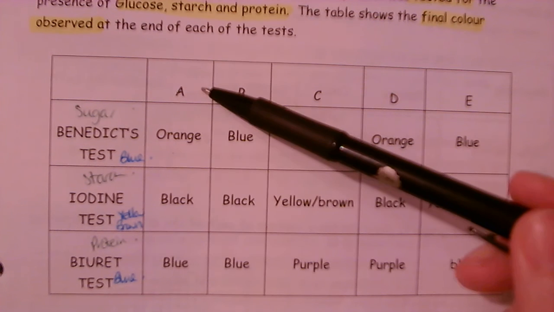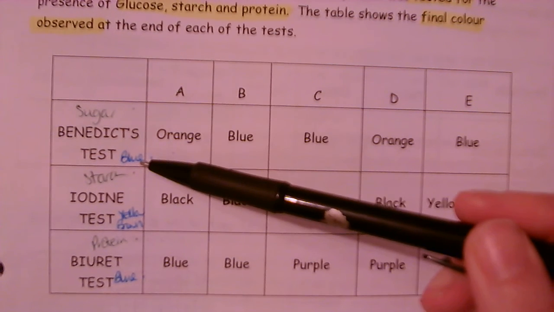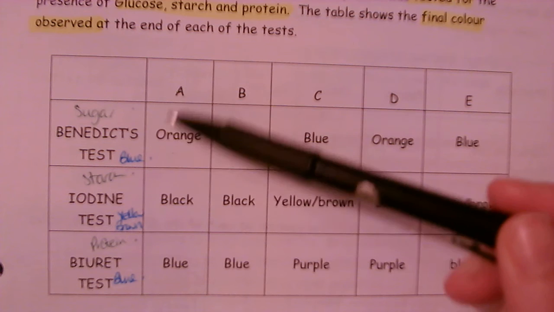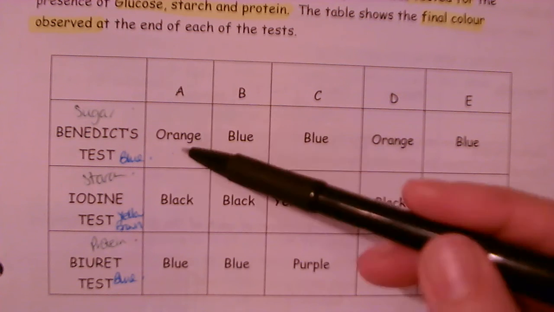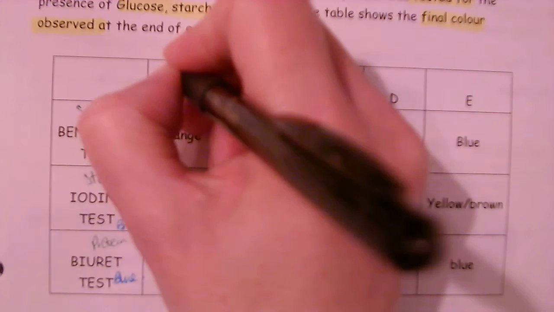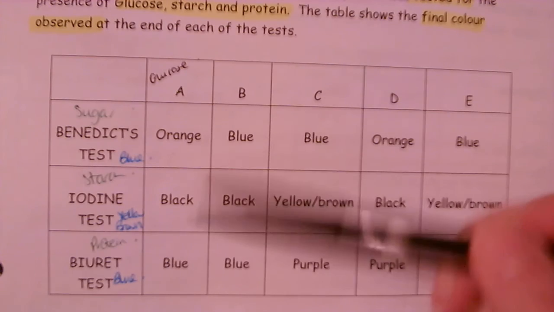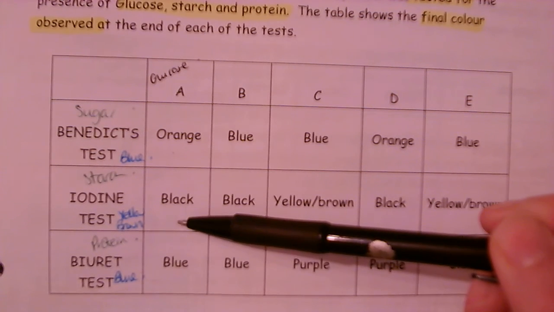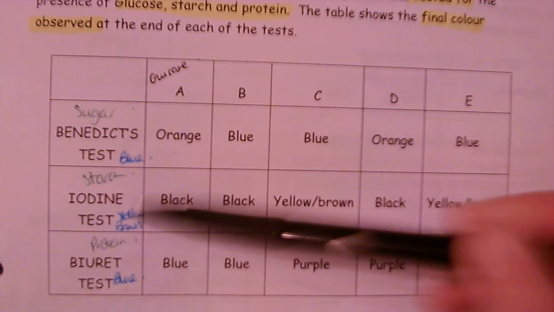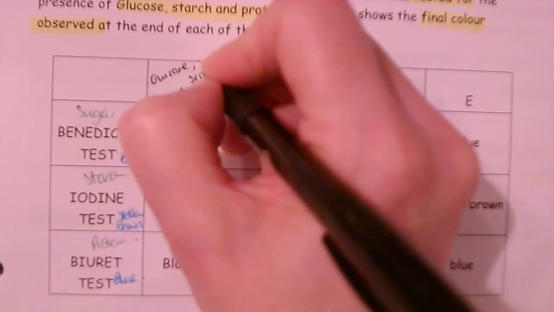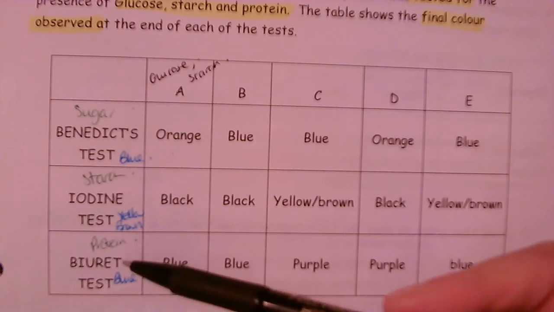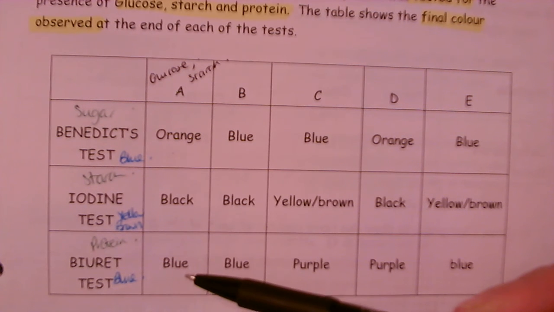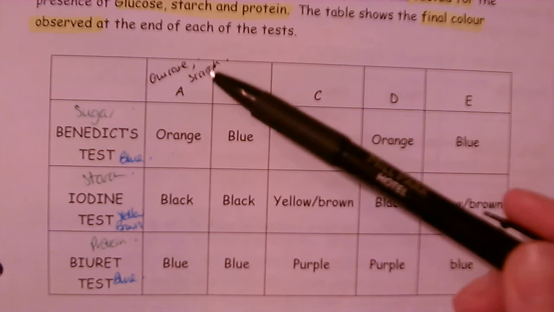If we look at powder A, remember Benedict's is blue at the start, so powder A has gone orange with Benedict's, so that's a positive result. So we know that powder A has some glucose in it. If we look at powder A when they test with iodine, the iodine test for starch, it's yellowy brown to begin with, it's turned black, so we've got a positive result for iodine as well. So we know that A also has starch in it. If we look at Biuret, it tests for protein. It's a blue colour to begin with. It's still blue after the test, so we know there's no protein. So A contains glucose and it contains starch.